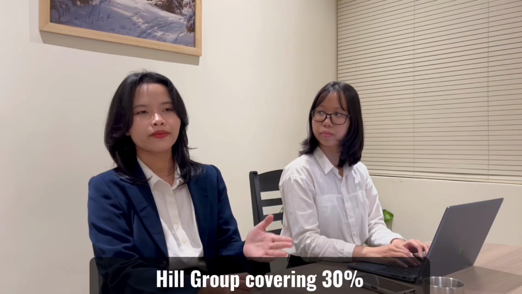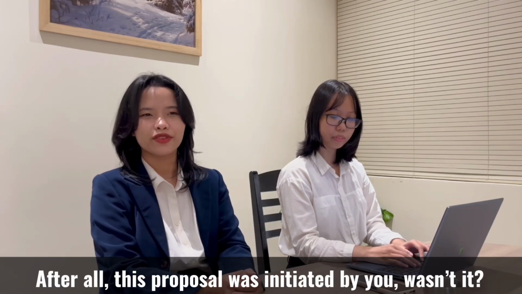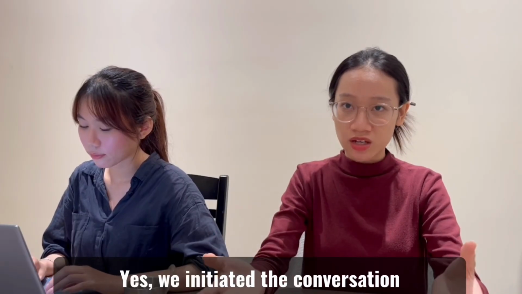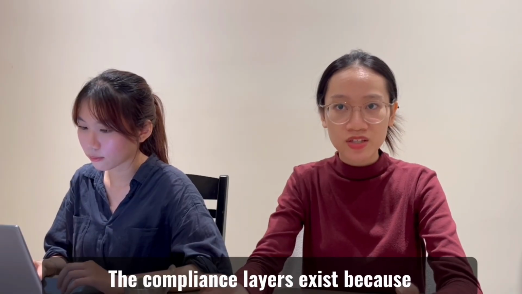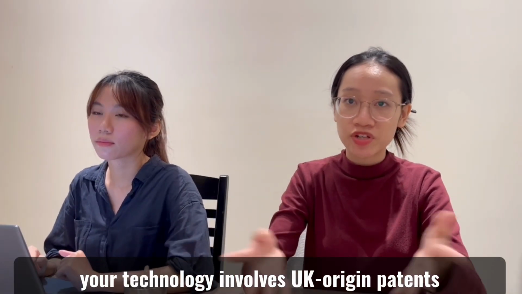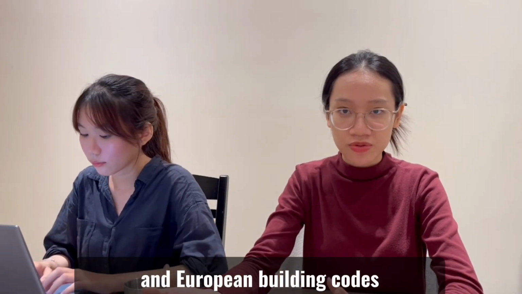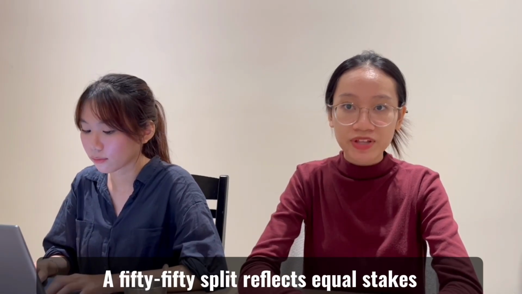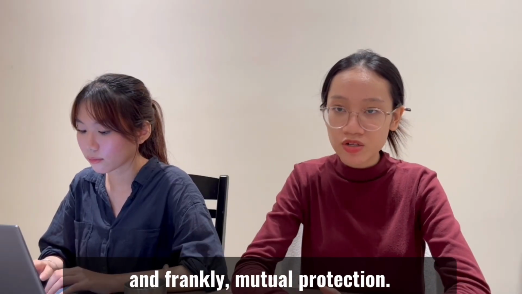Hill Group covering 30%. After all, this proposal was initiated from your side, isn't it? Yes, we initiated the conversation, but not the complexity. The compliance layer is complex because your technology involves a UK origin patent, modular safety protocols, and European building codes. A 50-50 split reflects equal stakes, equal accountability, and frankly, mutual protection.